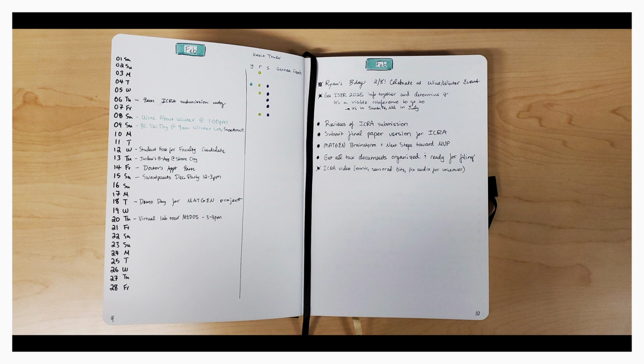So the left-hand side of the month is all of the days in the month, including what day of the week it is. And then the right-hand side is just tasks. So when I do the daily log and I'm migrating something from the daily log to the monthly log because I didn't get it done that day, this is where a lot of that stuff has been going.